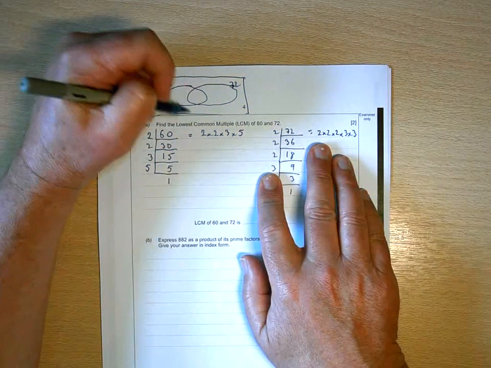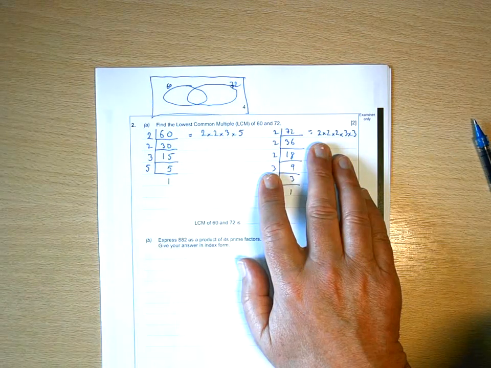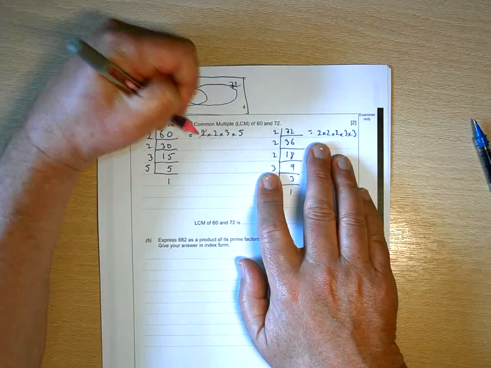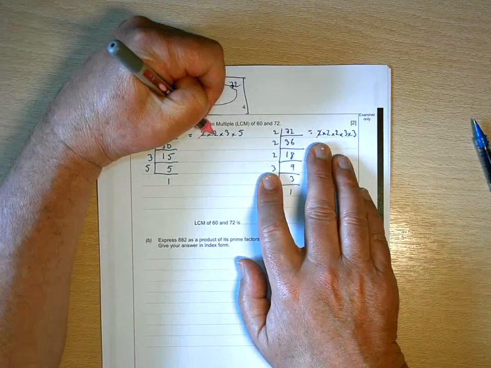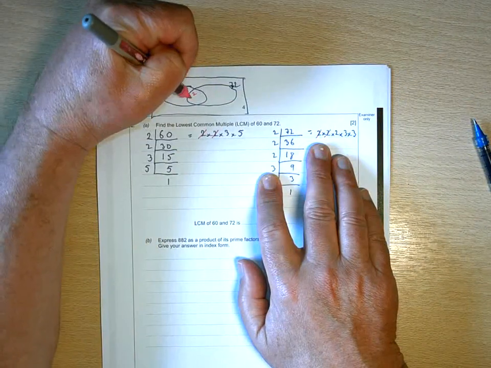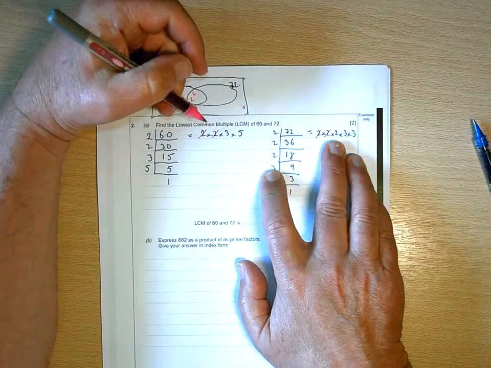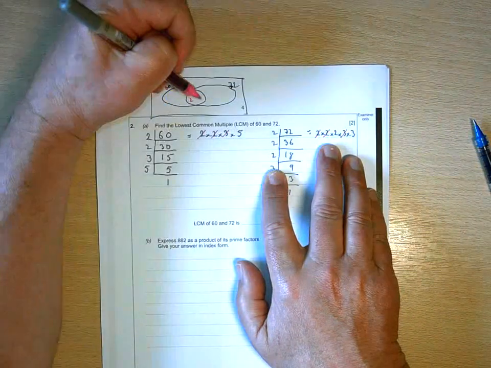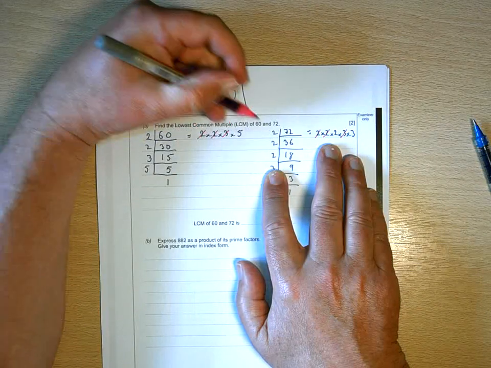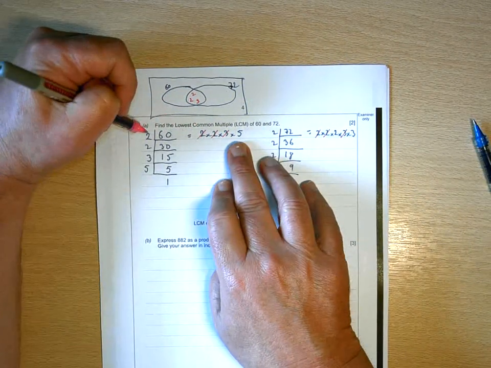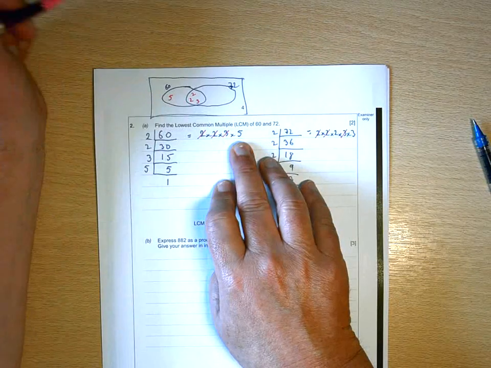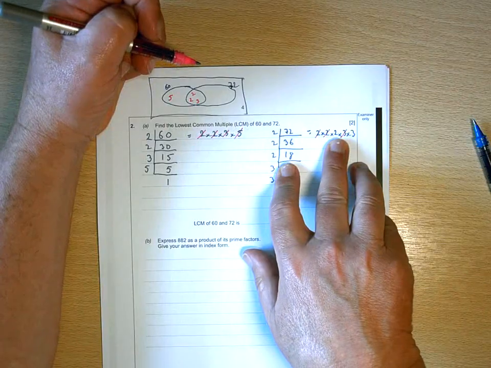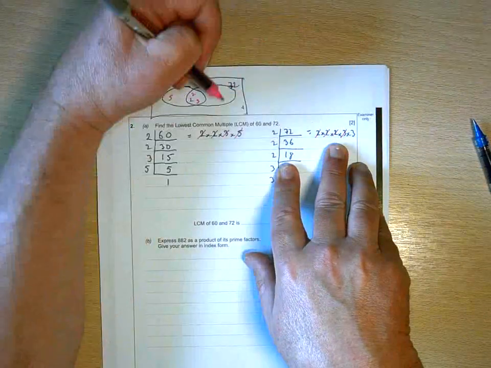So if I just change color, I've got a 2 repeated. I've got another 2 which is repeated. I haven't got another 2 that's repeated, so that one stays there. I've got a 3 which is repeated, and I haven't got anything else that's repeated. So what's left in the 60 then is a 5, so that goes in that part of the Venn diagram. So that's dealt with. And then in this one we've got a 2 and a 3.